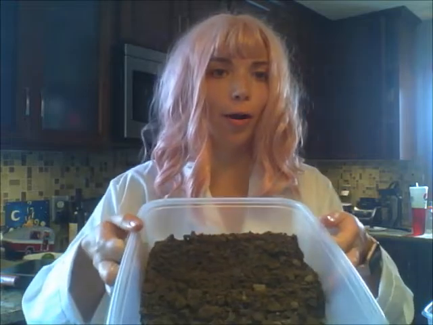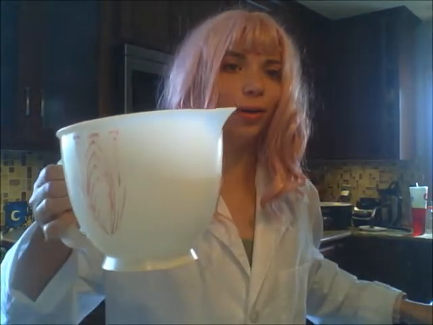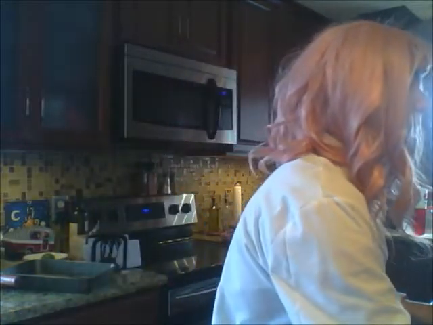So we're going to model all three of these types of erosion using this handy dandy tray of dirt, and I got this nice jug of water. So we're going to go ahead and get started by doing that.